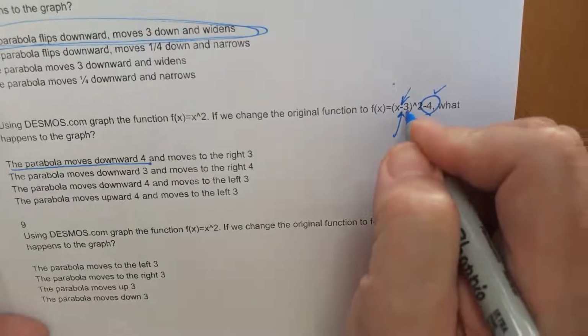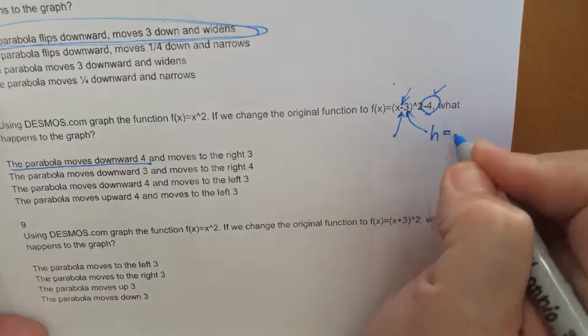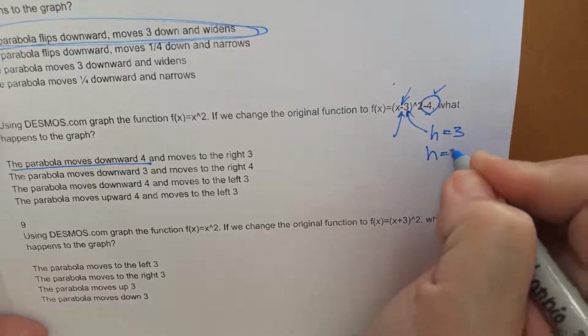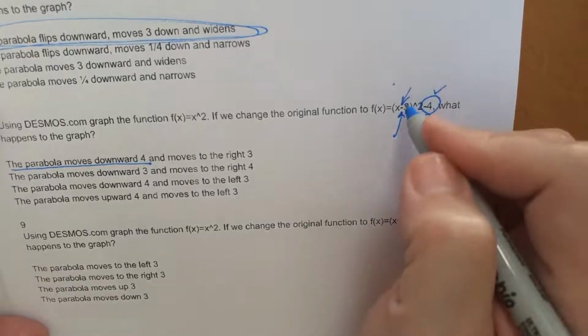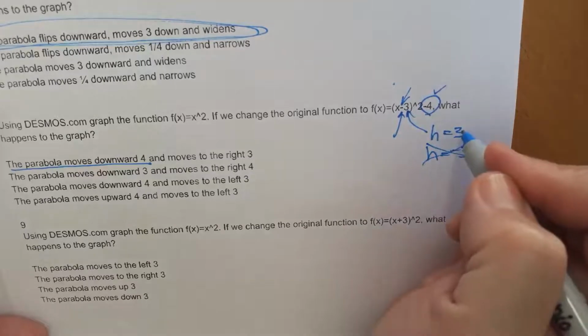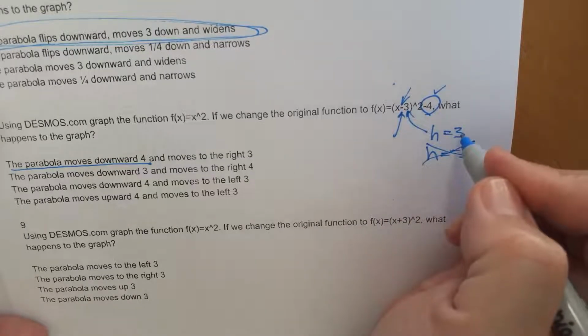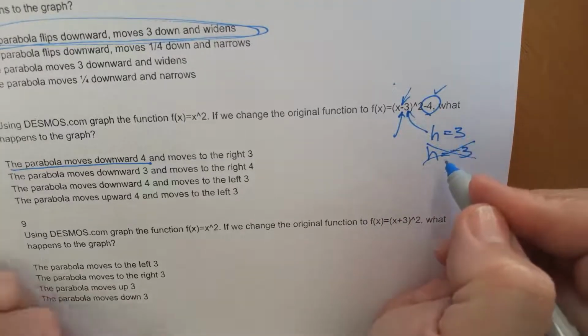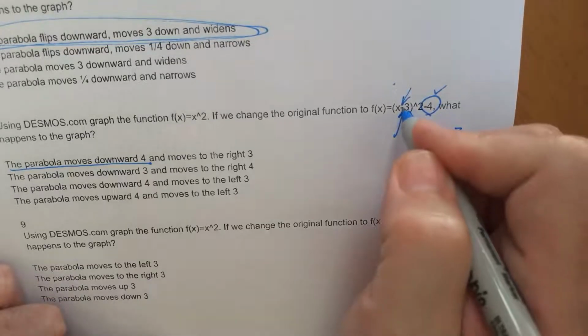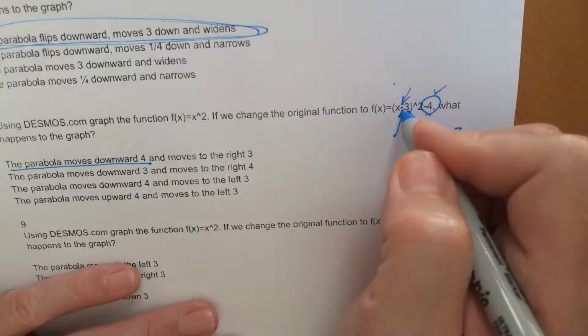This one still does. So the h here is equal to 3. It is not equal to negative 3. No. Because the formula has the minus in it. So the h is 3 in this case. X minus 3, the 3 is positive. H is positive. It's got the minus in the original formula of this parabola.